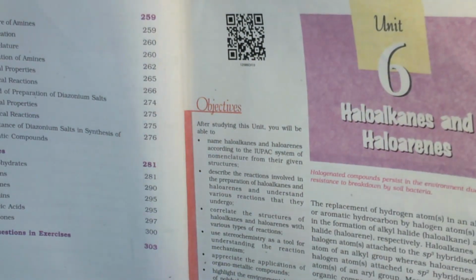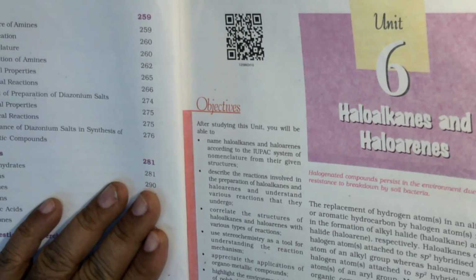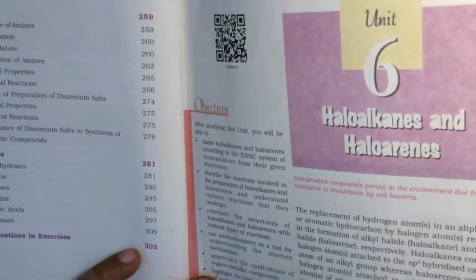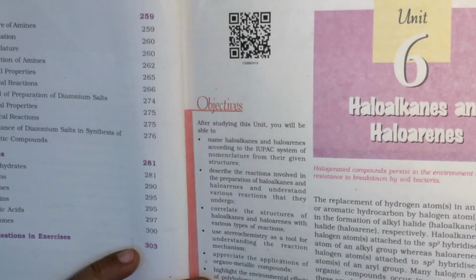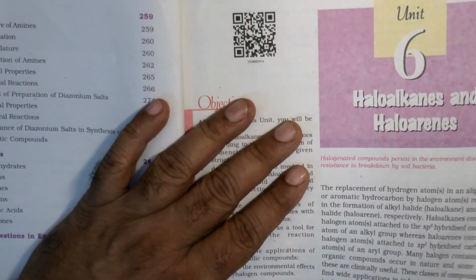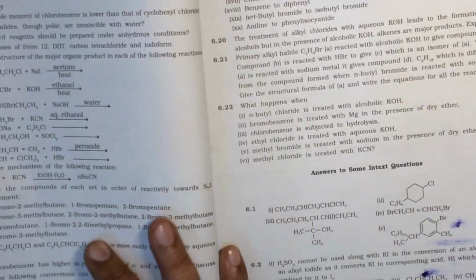Usually, students struggle to give the correct answer or even to understand the questions based on haloalkanes and haloarenes. This is not only with regard to haloalkanes and haloarenes. Generally, in organic chemistry, particularly in this topic, you will be asked different types of problems.